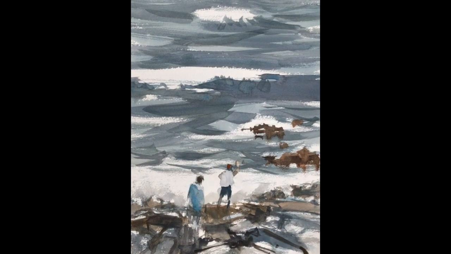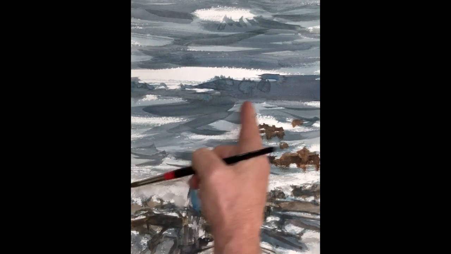As the painting dries, we return with some stronger edges and stronger darks into the rocks. And notice how the light edges are kind of giving us some directionals. They're pointing, or they're leading to the figures. This helps visually to reinforce this as a center of interest.